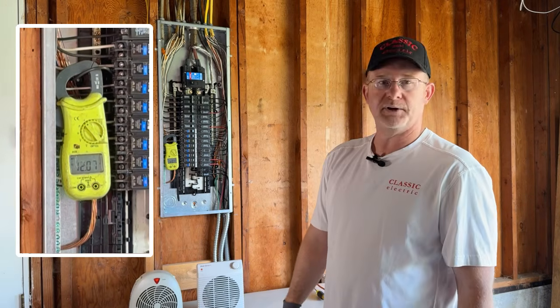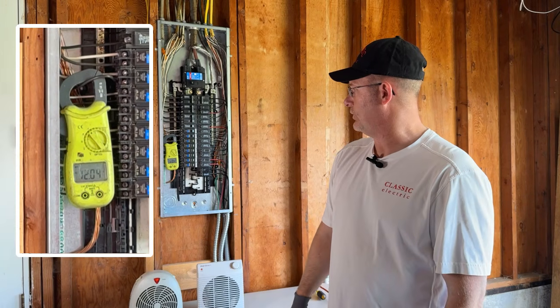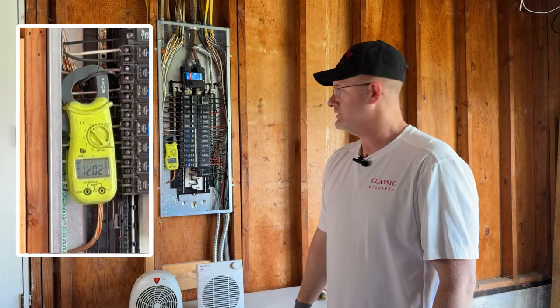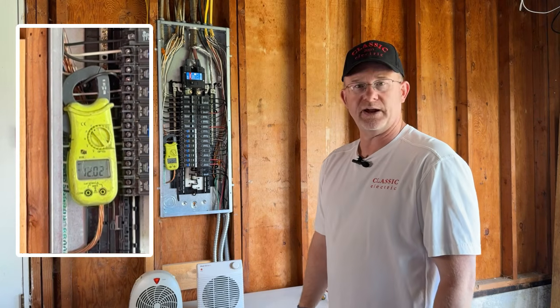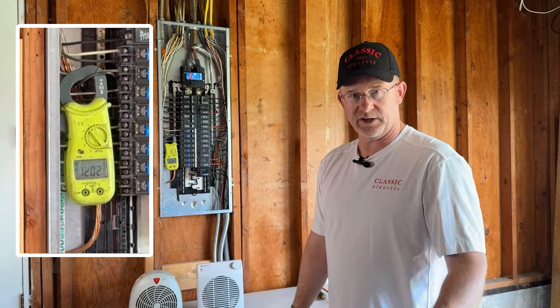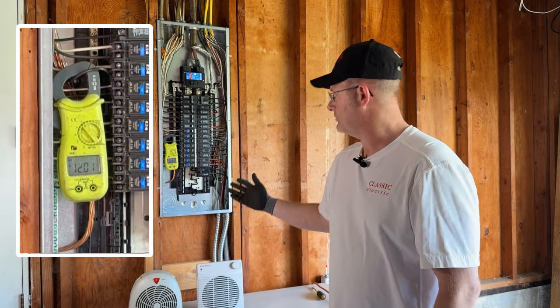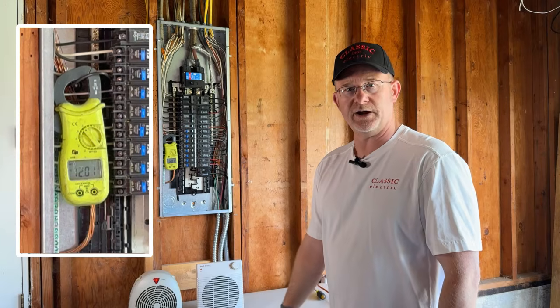So I lied. It's off by a little bit. It's 12.0. So we're pretty darn close to the actual math of the heater. At 1500 watts, it's pulling 12.5 amps. By our simple calculation, again, 1500 divided by 120 equals 12.5 amps, and you're seeing it in real time.